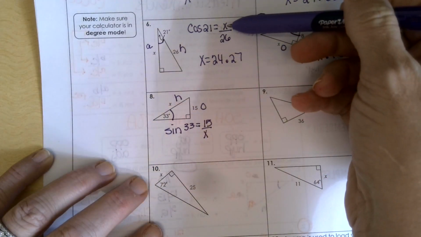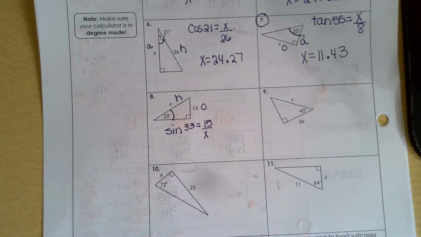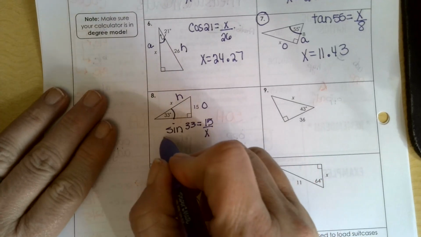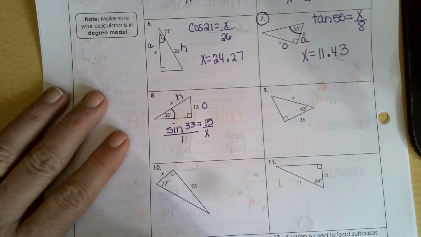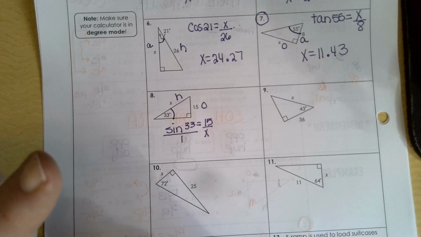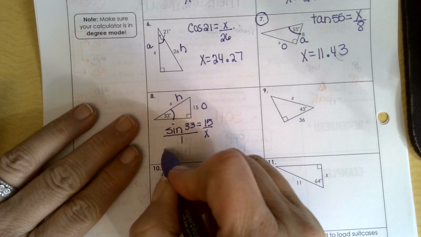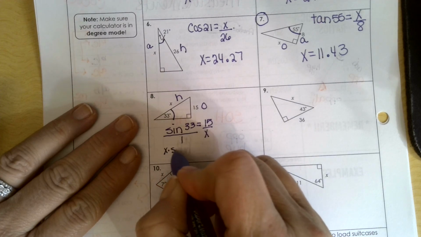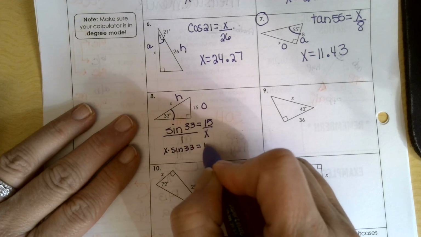Notice up here the x was in the numerator. Now the x is in the denominator. So we have to think about how to solve this in a different way, because multiplying by x is not going to simply give us the answer. It's part of the work, but we're not done. So what I like to tell students to do is to think of this as cross multiplying. We have done lots of cross multiplying. I'm going to give you a shortcut, but I want to show you the real way. Okay, so if I cross multiply, I get x times sine of 33 equals 1 times 15.